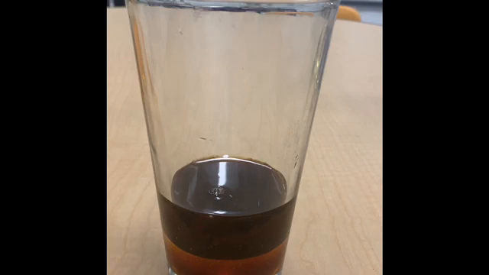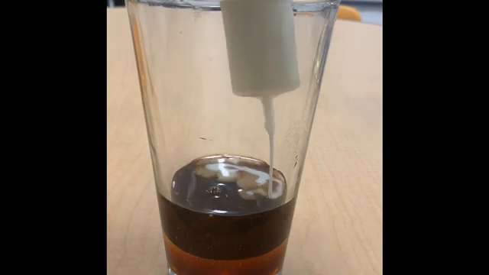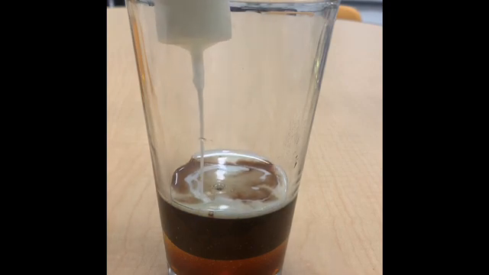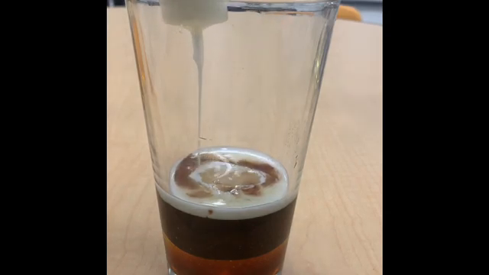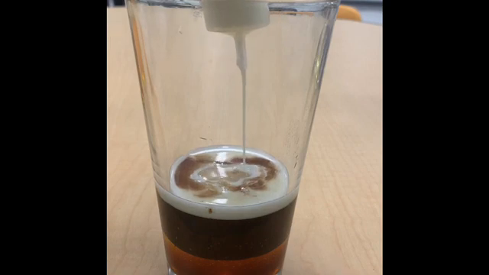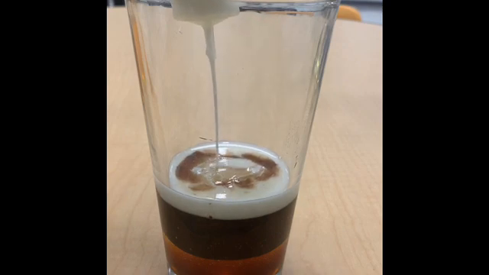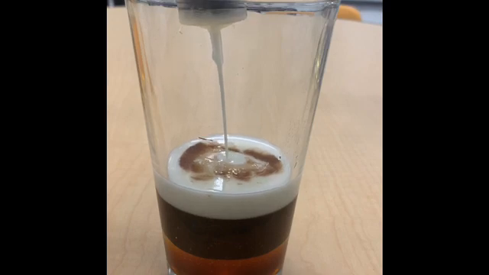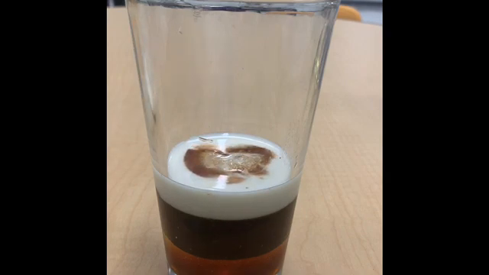And now it's time for the milk layer. Because our liquids are getting easier to pour and less dense, I'm going to be using a syringe to put in the layers just so they don't get messed up. So there's our milk, and you can see that it sits right on top of the maple syrup. And our next layer will be dish soap.